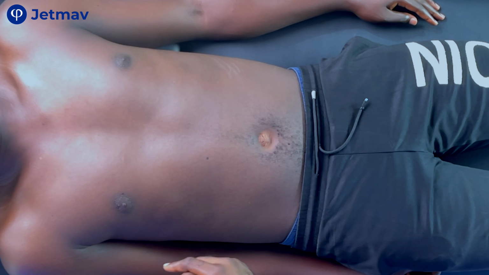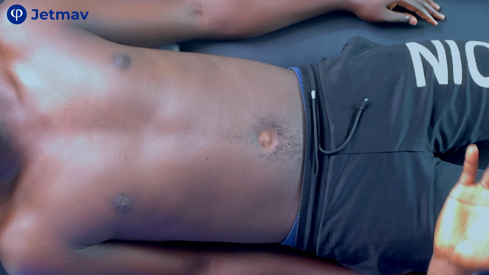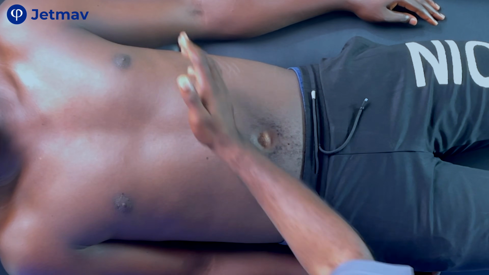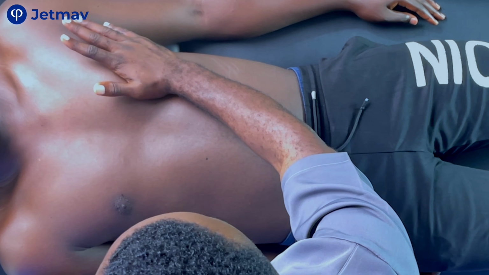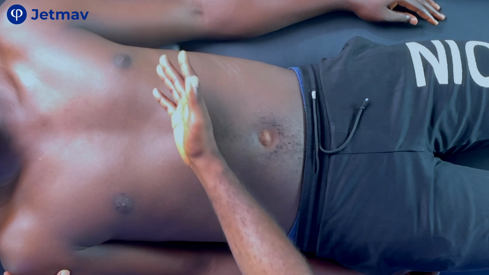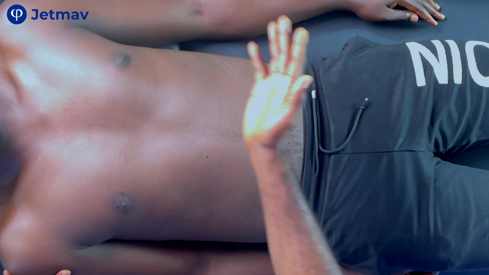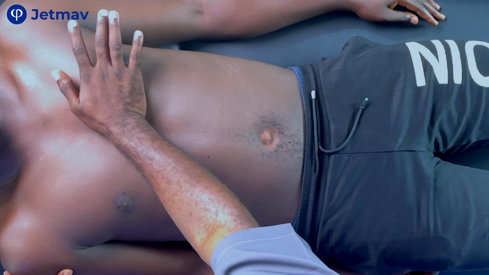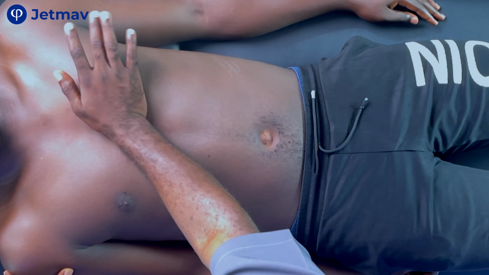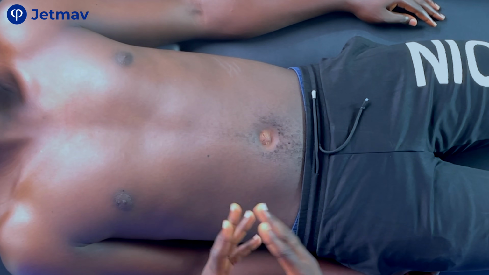After checking for the apex beat, the next thing we'll check for is the apical heave. For the apical heave, we use the eminences of the palm. After checking for the apical heave, which is an indication of left ventricular hypertrophy, you go over to the parasternal heave. The parasternal heave is an indication of right ventricular hypertrophy, but for this patient, there is no apical heave. So the next thing we'll check for is thrills.